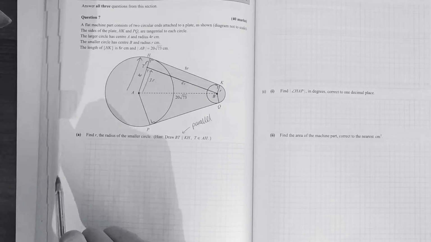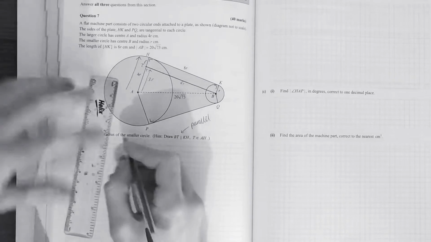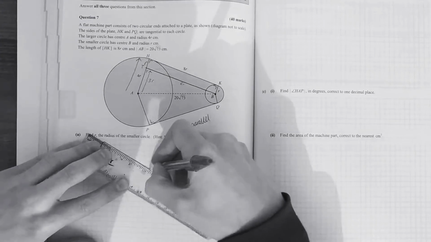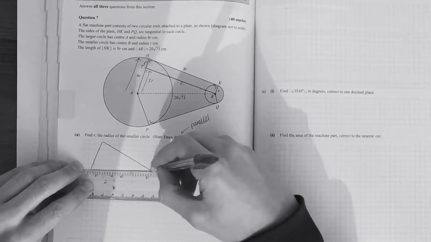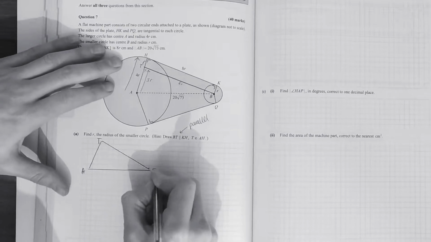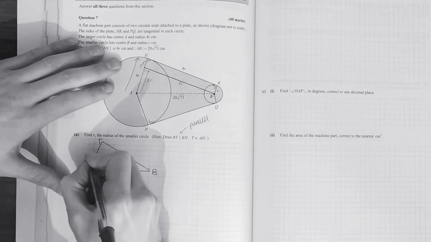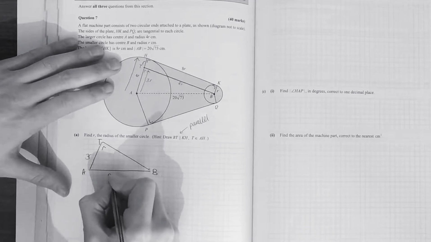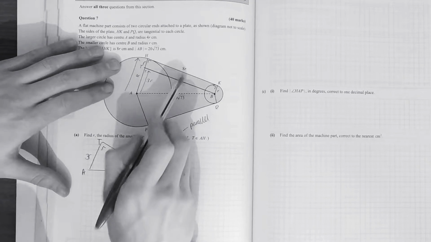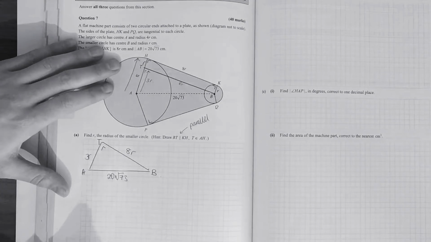Triangle ATB: AT is 3R, there's a right angle, AB is 20 root 73, and TB is 8R, the opposite side of that rectangle.